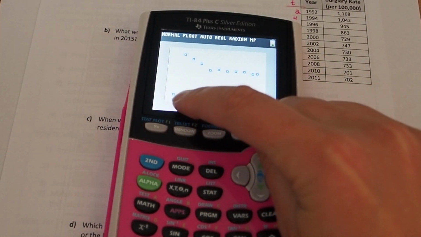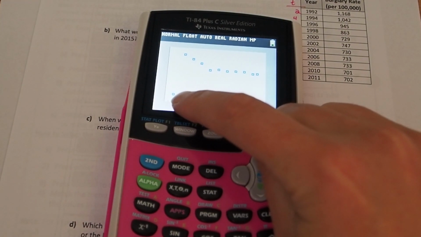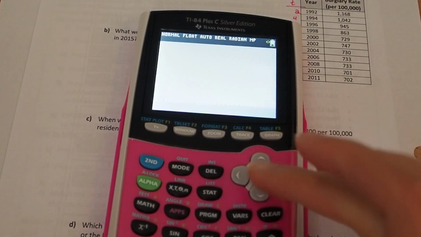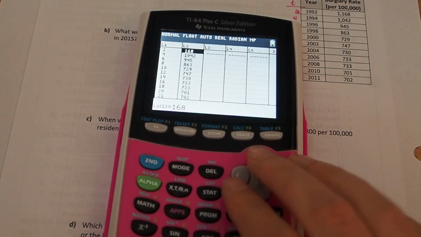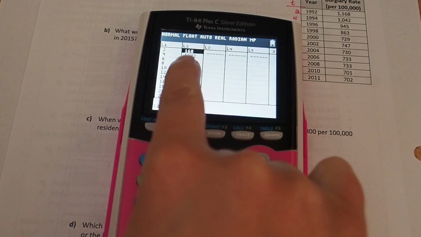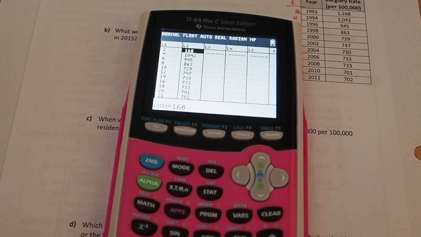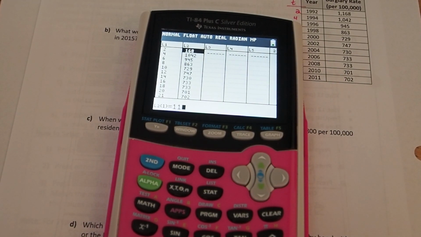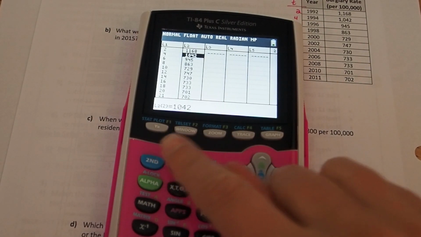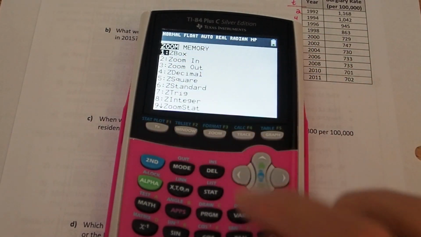Uh-oh. I noticed right away I must have typed my first point incorrectly because it doesn't line up like the other ones do. So I'm going to go back and fix that. Stat edit. Yep, I see that right there. My first one was supposed to be 1,168. I typed that too fast. Only came out as 168. So let's just type that again. 1,168. Okay, so back to zoom stat option 9.